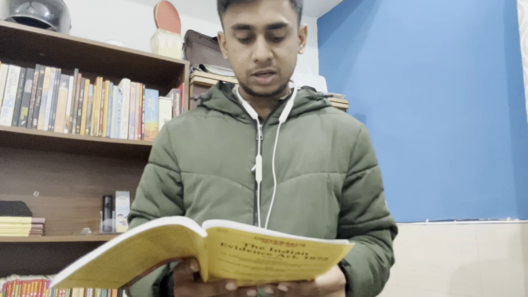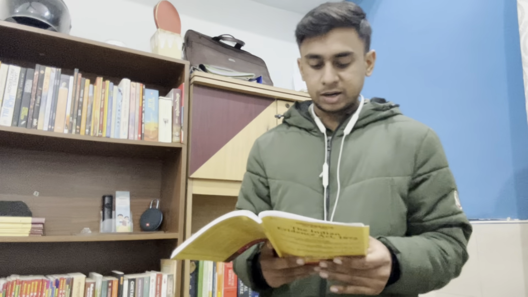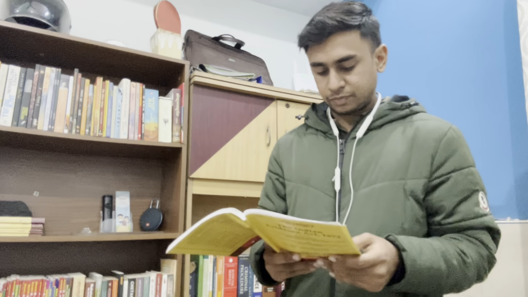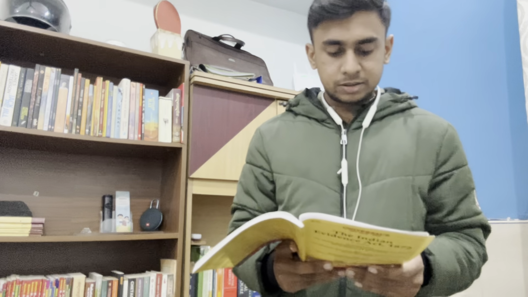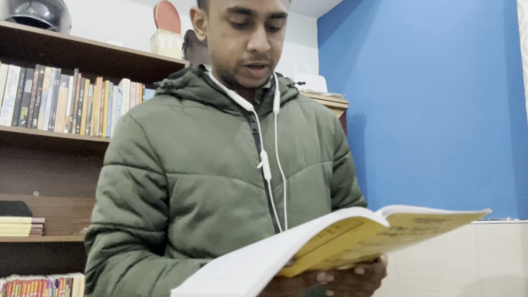Section 67A. Proof as to electronic signature. Section 68. Proof of execution of document required by law to be attested. Section 69. Proof where no attesting witness found. Section 70. Admission of execution by party to attested document. Section 71. Proof when attesting witness denies the execution. Section 72. Proof of document not required by law to be attested.